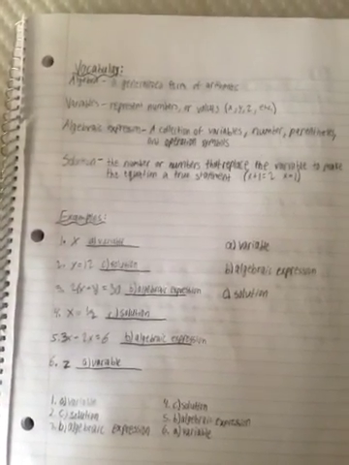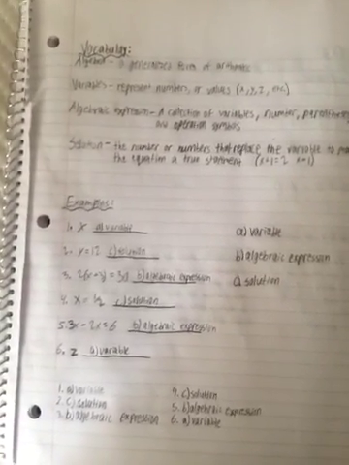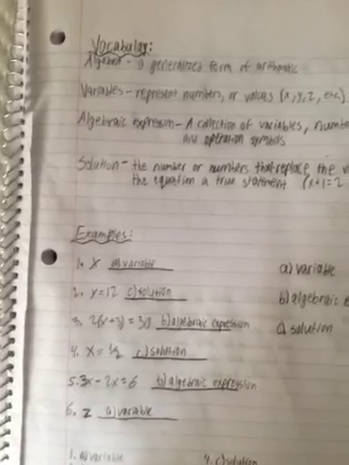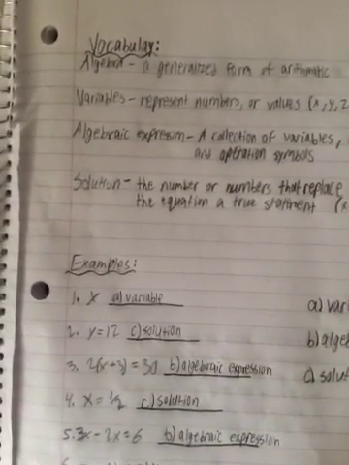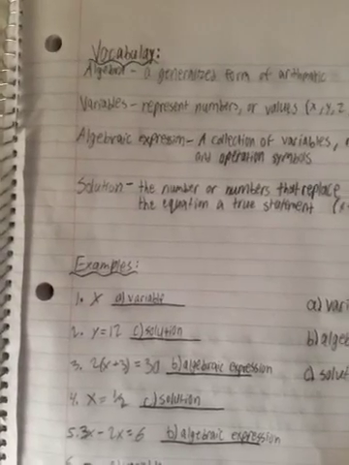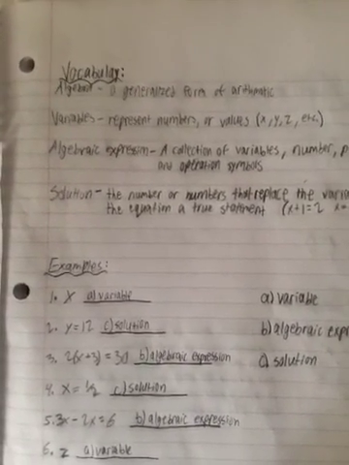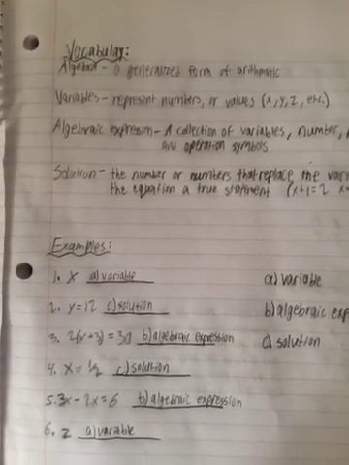Today I'm going to be talking to you guys about Chapter 6, Section 1, Order of Operations. In order of operations, you must know these terms: algebra, variables, algebraic expression, and solution. Algebra is a generalized form of arithmetic. The concepts of what we will be doing today are algebra.